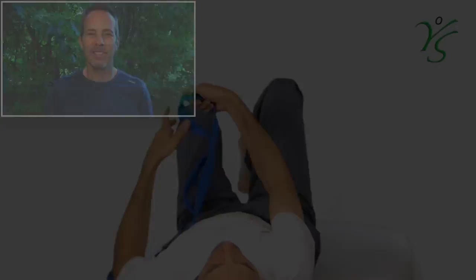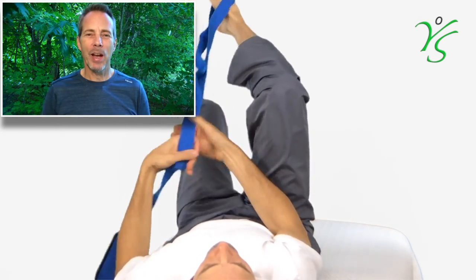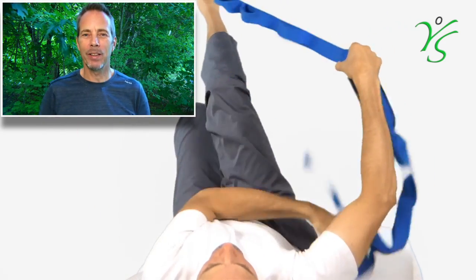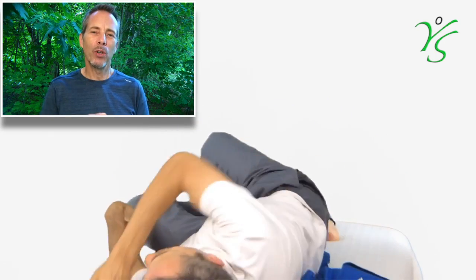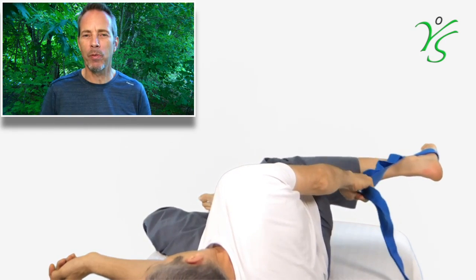Let's get started. Take a look at the demo below. While laying on your back, start by wrapping the strap around the foot of the target leg, placing it just in front of the heel. Then, roll over onto the side of your uninvolved leg so that the target leg is on top, and bend the knee of the uninvolved leg about 45 degrees to provide added balance and stability.